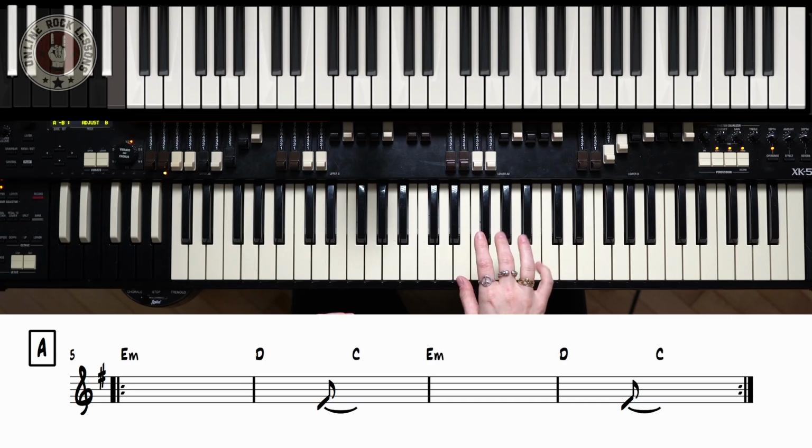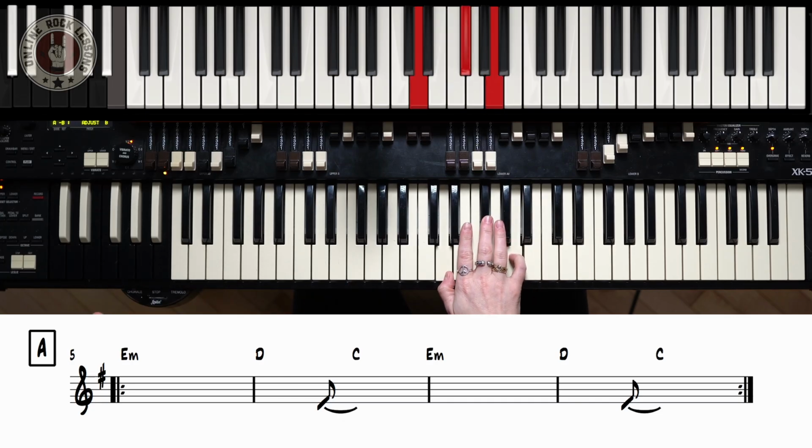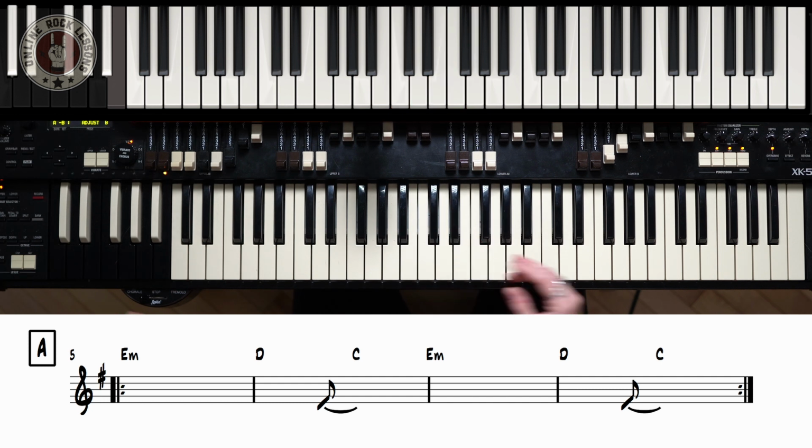Now in the verse we're going to play the same chords, but with the right root note. So E minor, D major, C major, just like this.